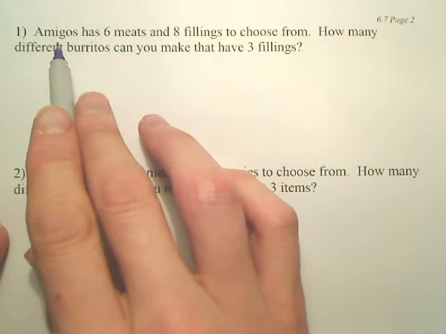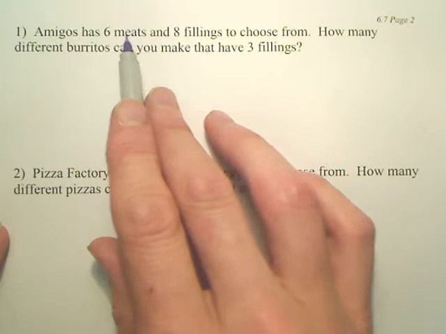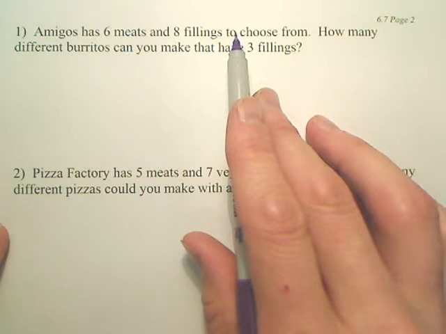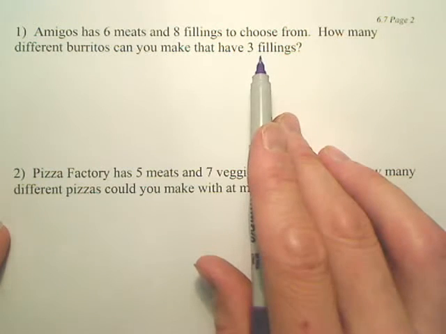Alright, if we go to Migos, we want to get a burrito, and we can choose from 6 meats and 8 fillings. Fillings are like vegetables, cheese, rice, beans. How many different burritos can you make with 3 fillings? So we want a 3-filling burrito.